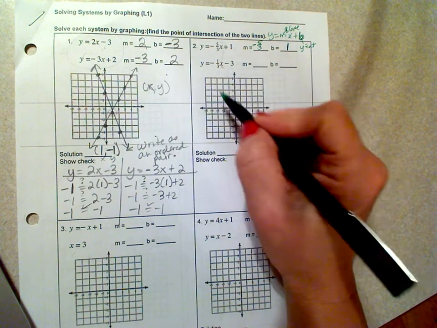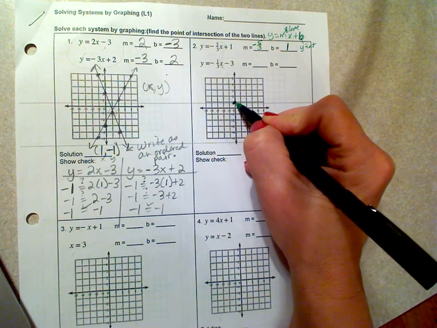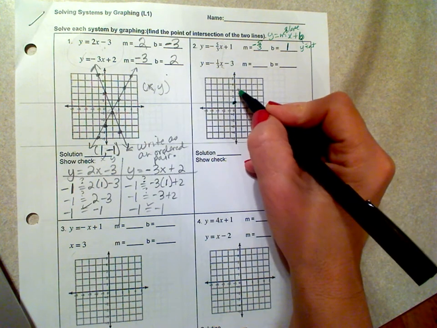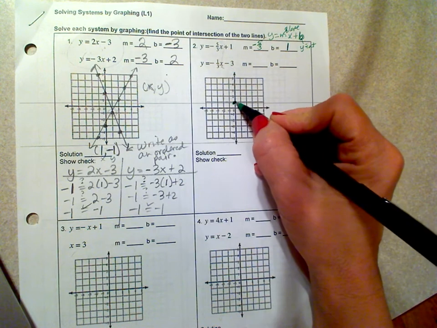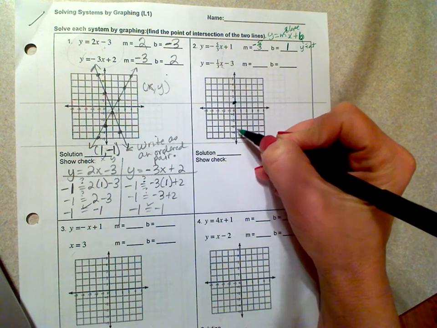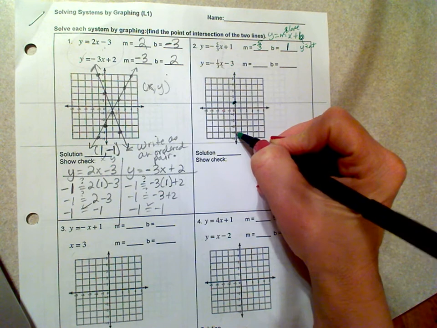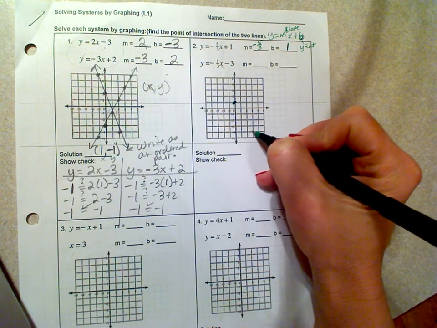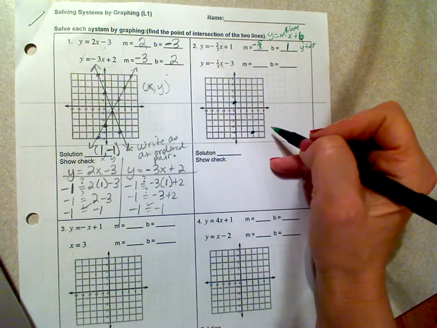It's a negative, so we know it's going to be going downhill from left to right. So if I start at this 1, I'm going to count up 5. Well, I don't have enough room. That doesn't go up far enough, so I can count down. So I'm going to count down 5. 1, 2, 3, 4, 5, and then over 3. So I need to figure out which way I need to go to make it negative. 1, 2, 3. To make it negative means you're going in a downhill slope.